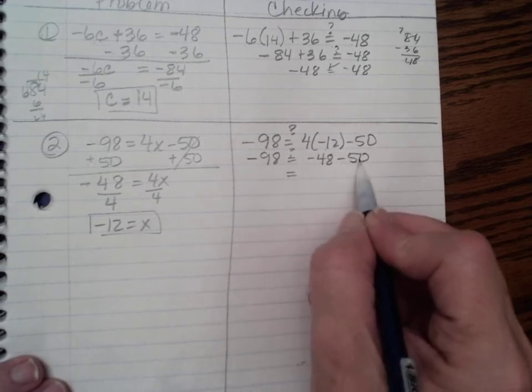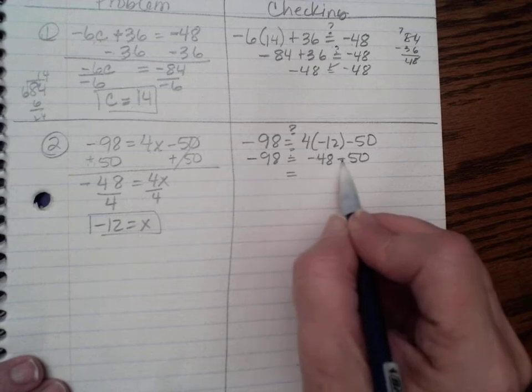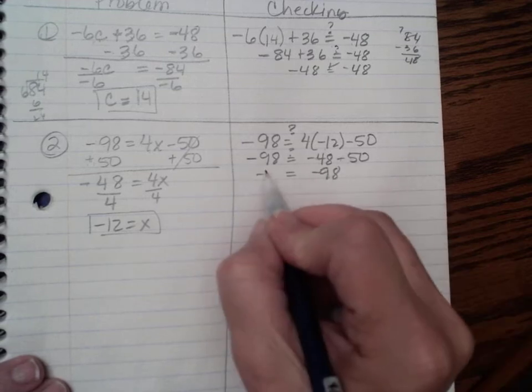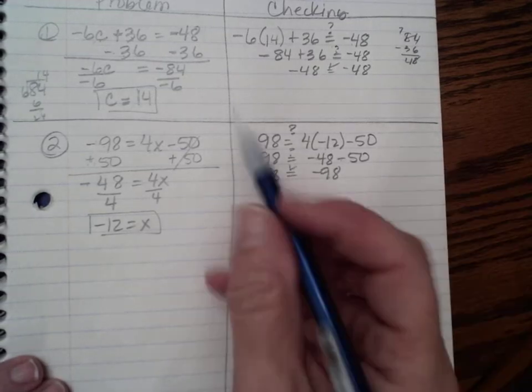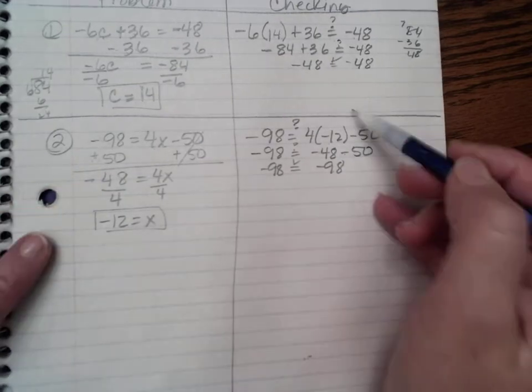And negative 48 minus 50, they're going the same direction. They're both negative, so it's a negative 98. And this is what we want to see. We want to see your work and your checking.